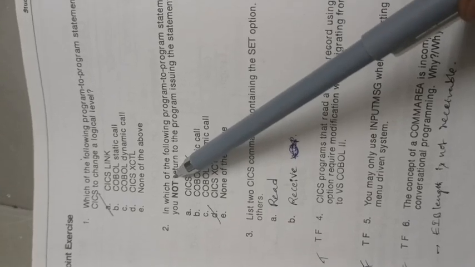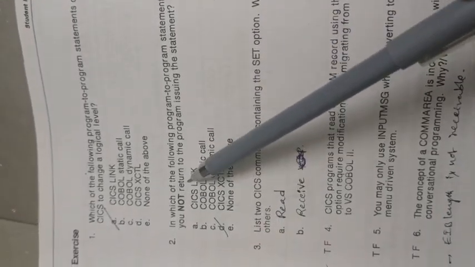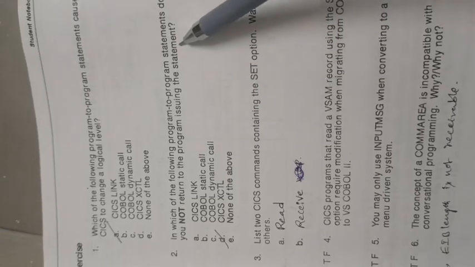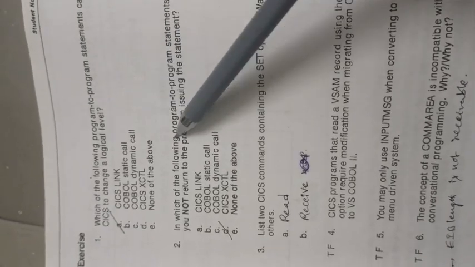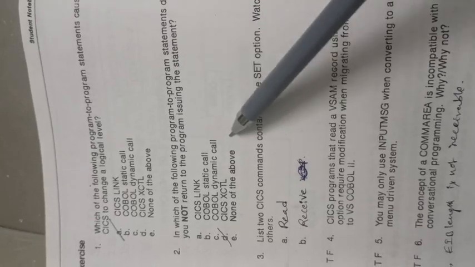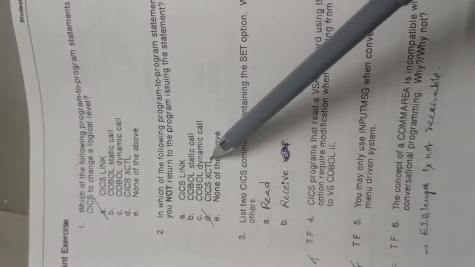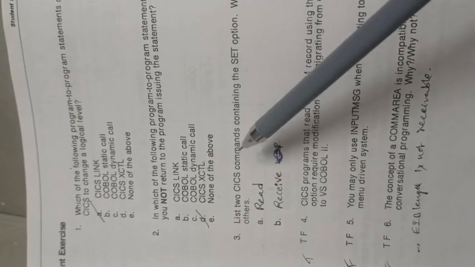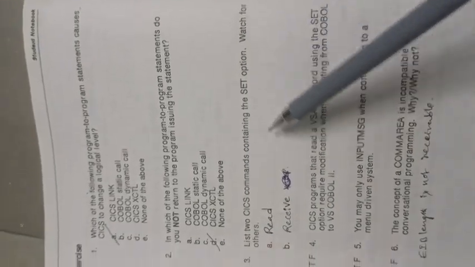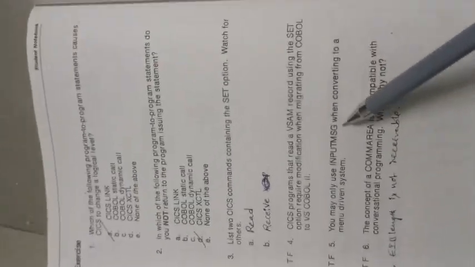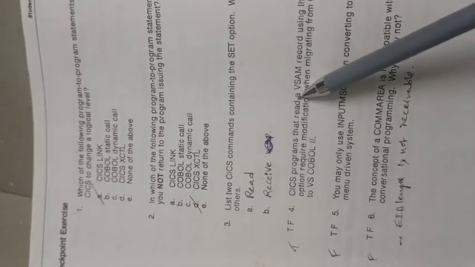Next question. In which of the following program to program statements do you not return to the program using the same statement? It means I am calling one program from logical level 0 to logical level 1, and I don't want to come back to the same logical level 0. At that time you have to use the CICS XCTL command. Next, list the CICS commands that contain the insert option, read and receive command. This is also true.